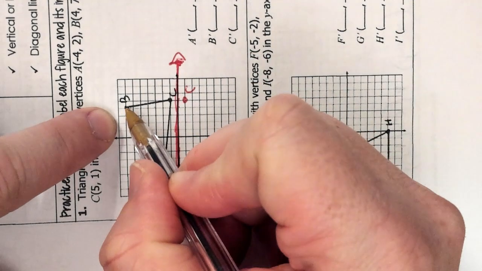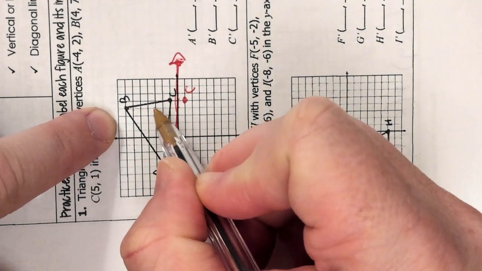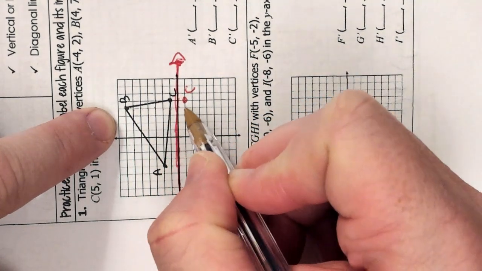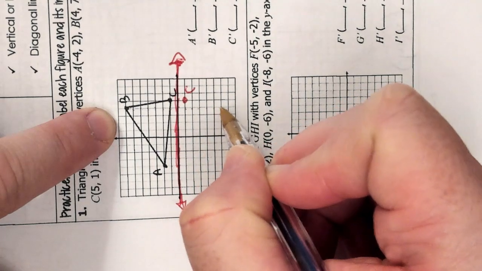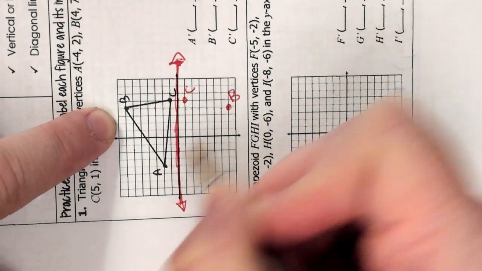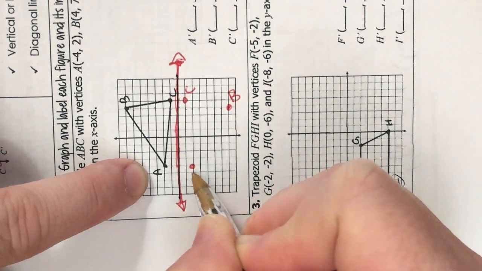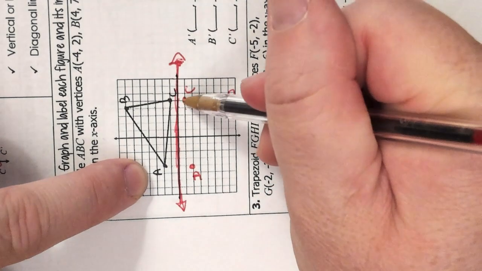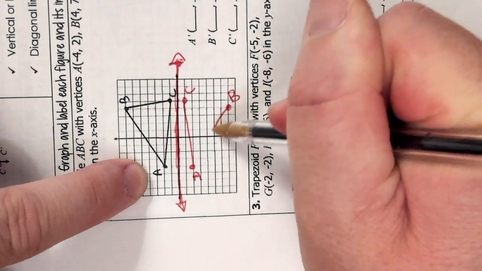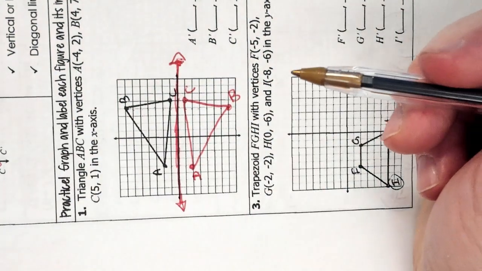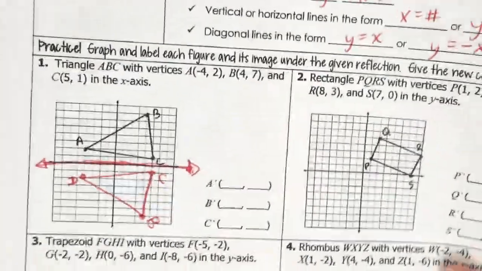How far is B from this line? That's 1, 2, 3, 4, 5, 6, 7. And that's letter B. And A is 2 hops away, so go 2 more hops. And that's my A. And I connect those dots. And does it look like you just flipped over that line? Yes, it does. All right, so I'm going to turn that back to normal.